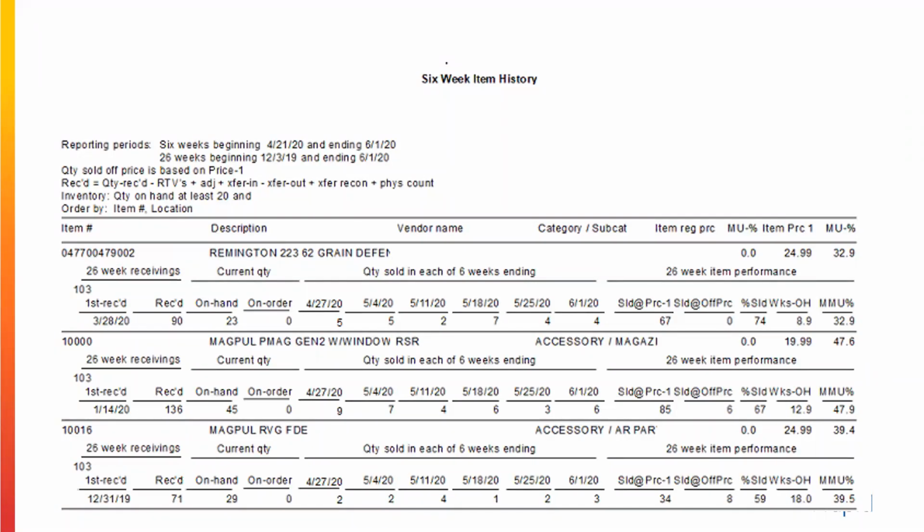As I say, it can be a little bit intimidating when you look at it, but let's break it down and you'll find that it's not nearly as difficult as you might think. The top headings refer to what's right below them. There's our item number and our item description, and we can even see what our markup is on this particular item, a 32% markup. Then we come in with another set of headings. It's saying we're looking at the last 26 weeks' worth of receiving: we've received 90 in the last 26 weeks, the current quantity on hand is 23, and the current on order is 0.